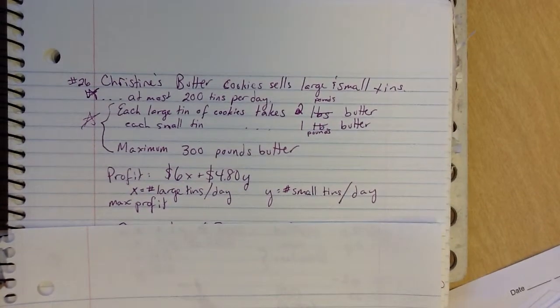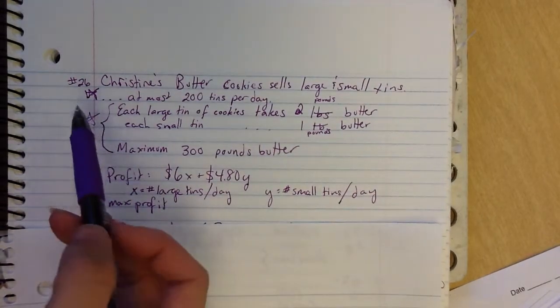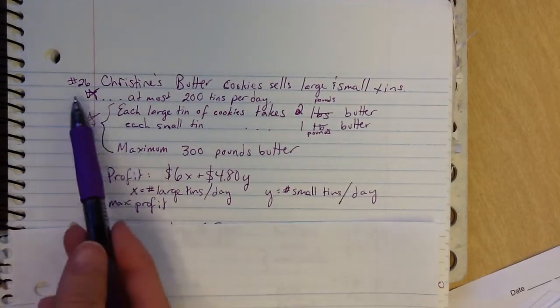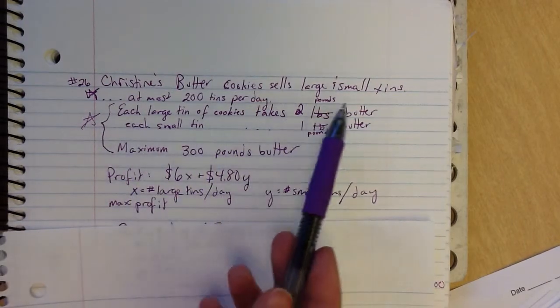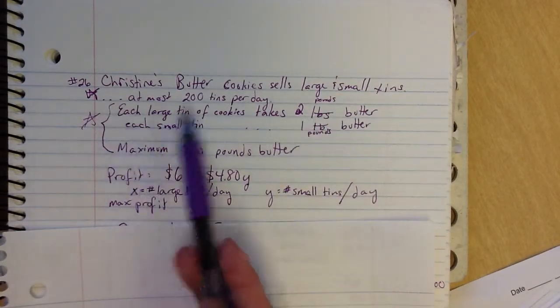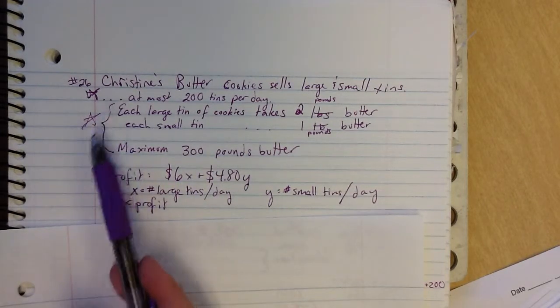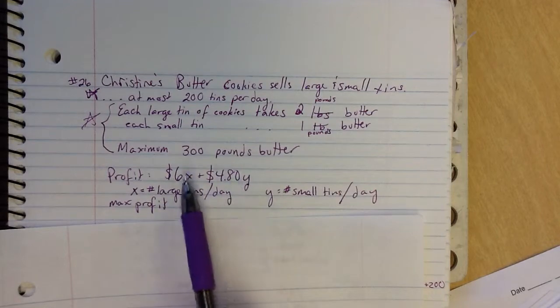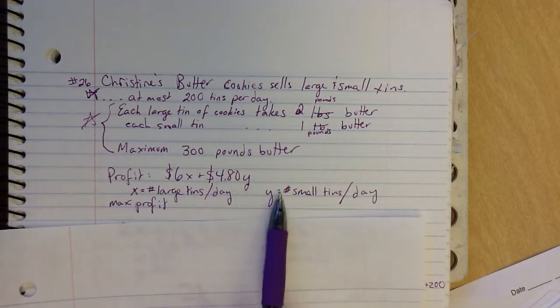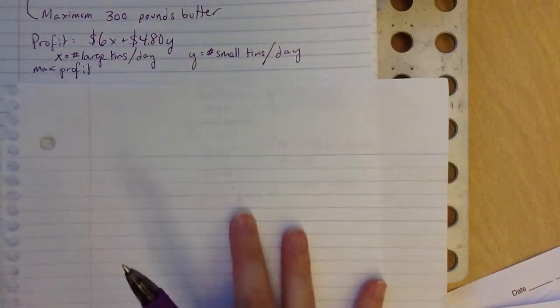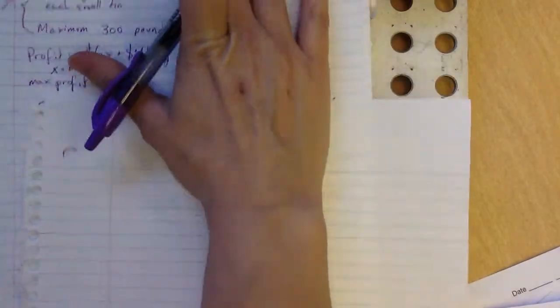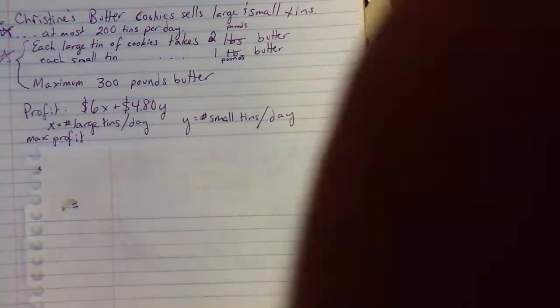So number 26, Christine's Butter Cookies sells large and small tins. They can sell at most 200 tins per day. That's an important point. I'm going to need that as an inequality. It talks about how much butter they use, 2 pounds per large tin, 1 pound per small tin, and they can't use more than 300, so that's an important point. And their profit will be $6 per large tin, $4.80 per small tin. They want to maximize the profit. I did this problem once already, but I made a kind of stupid mistake in graphing, so I'm going to do it again. So I'm going to write my inequalities.